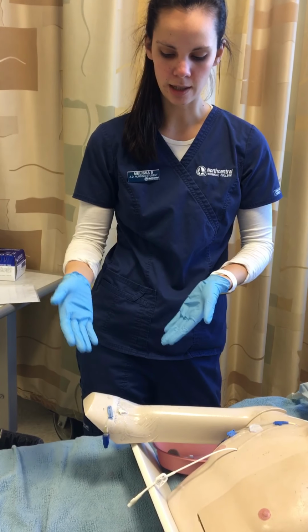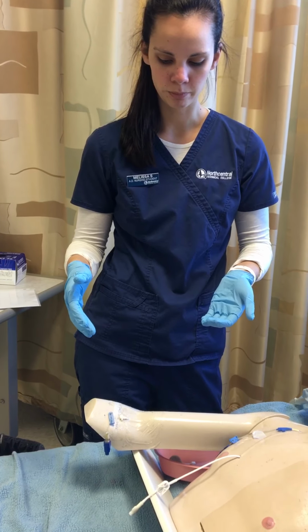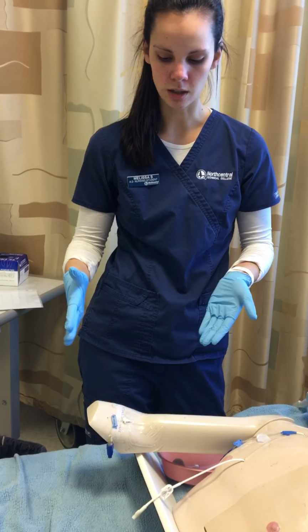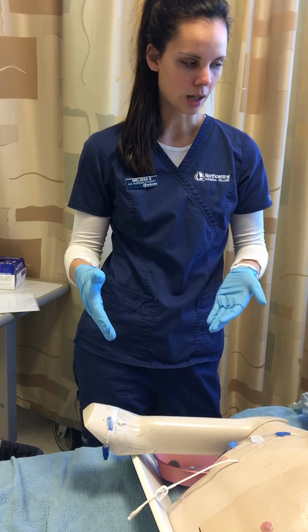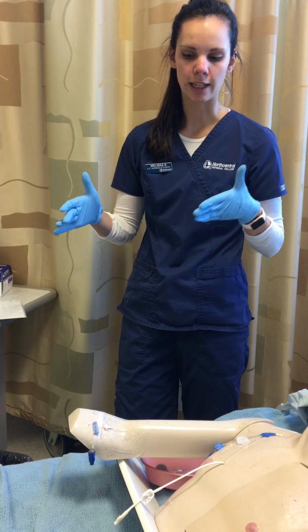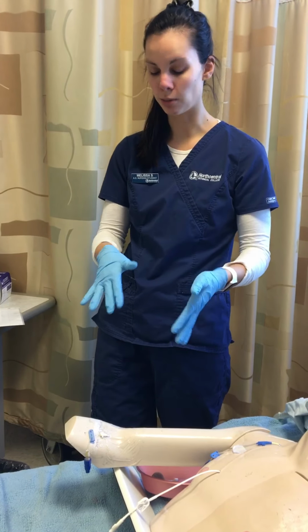If there was a heparin flush per my facility protocol, I would withdraw the heparin before I started giving my med. She's getting long-term antibiotic therapy, so she does still require the PICC line.